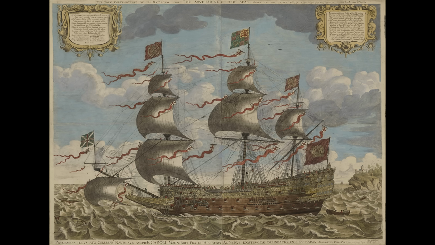But the ship itself cost a fortune because it used outsized timbers and all of its cannon are bronze. It's not intended to fight, it's intended to say, I am the master of the seas, and there is a political offensive that goes with this. This whole question of whether you can rule the seas or whether the seas are free.